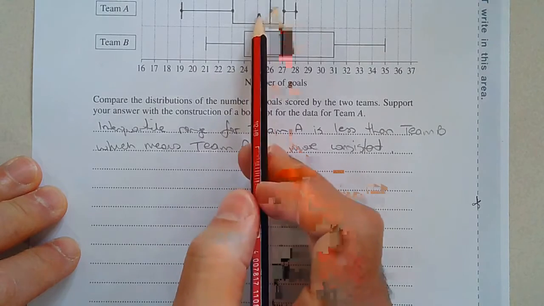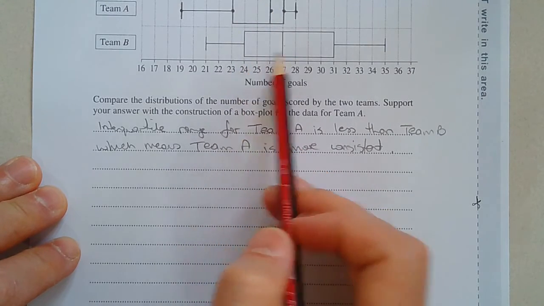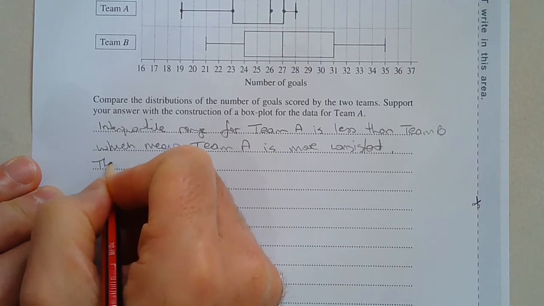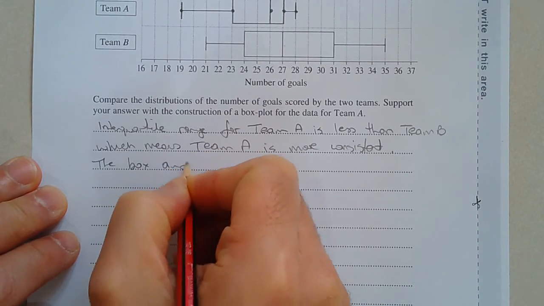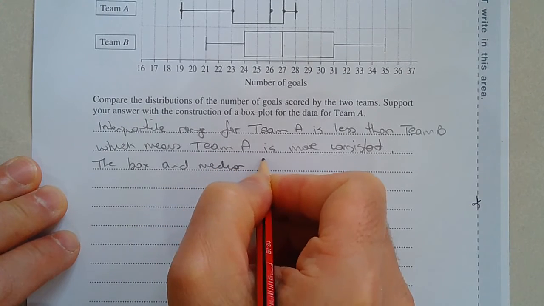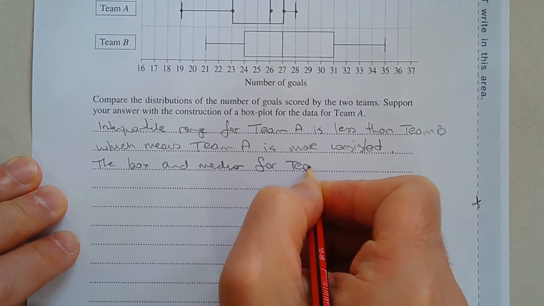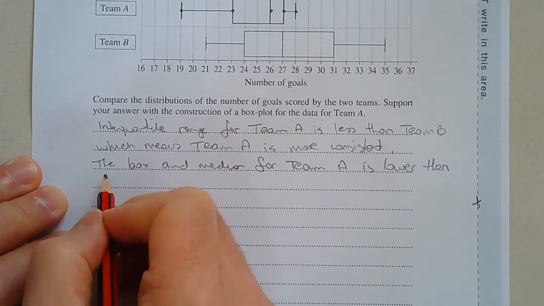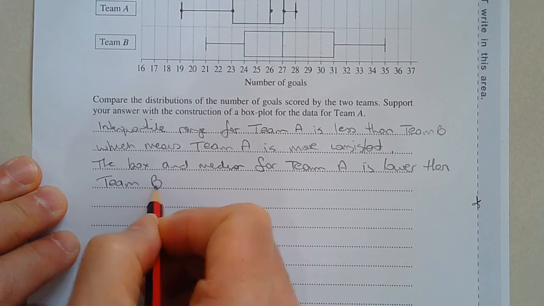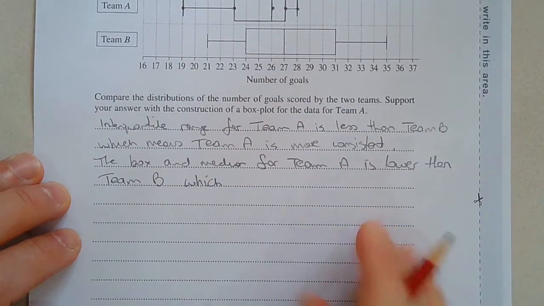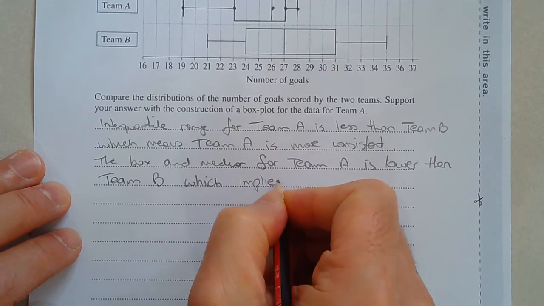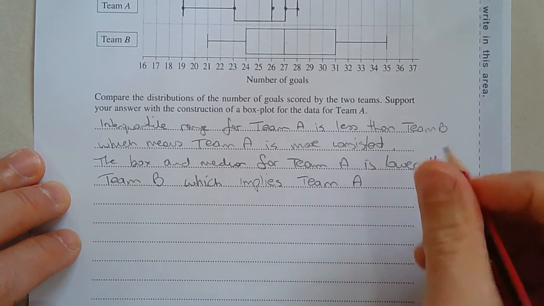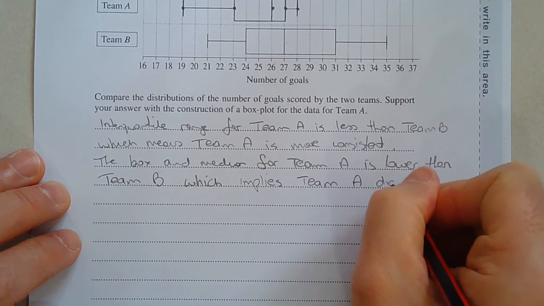Team A's box, with their median, is lower than the box for Team B, which implies Team A did not perform as well as Team B.